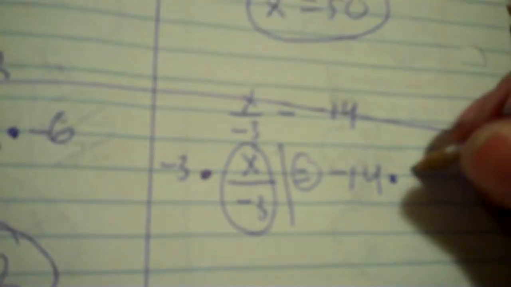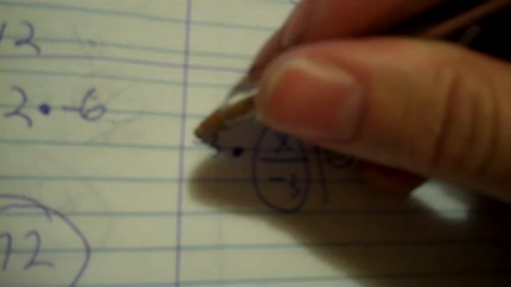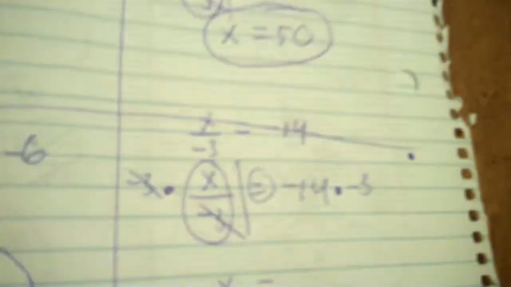So I see the line there, that's division, so I do the opposite, which is multiplication. So I times by the negative 3, because we want to get rid of that divided by. So those now cancel. If you're times and divided by the same number, you have just x. Negative 14 times negative 3. That's 42.